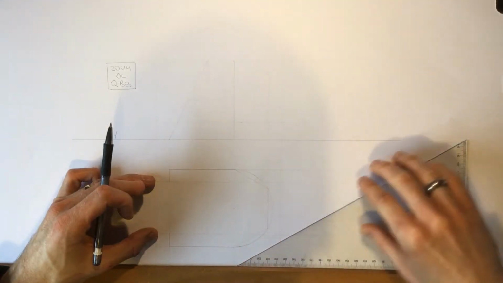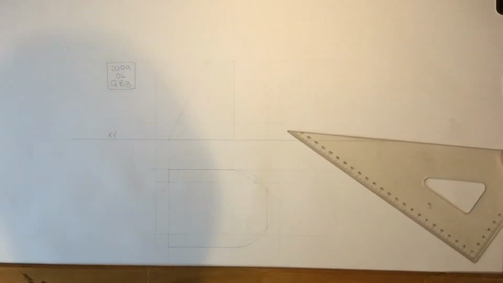All right, so let's start off with the end elevation. So we're going to need our 45 degrees set square, and you bring all the relevant points from the end.